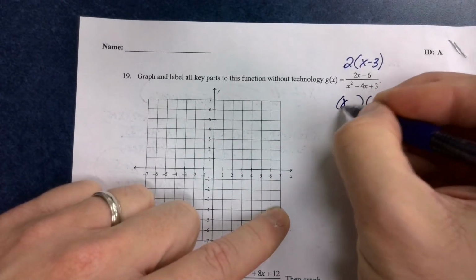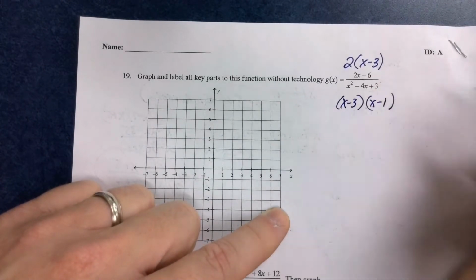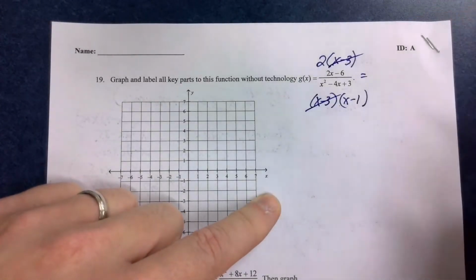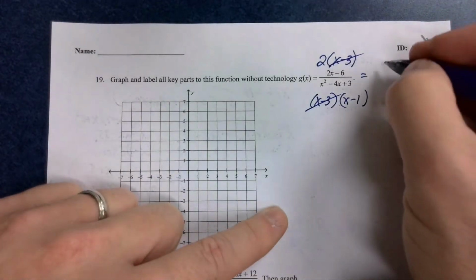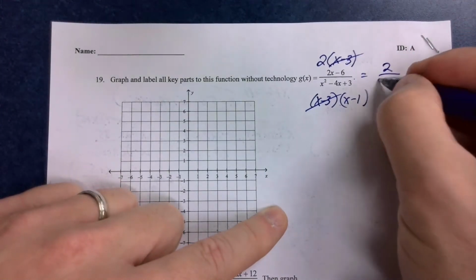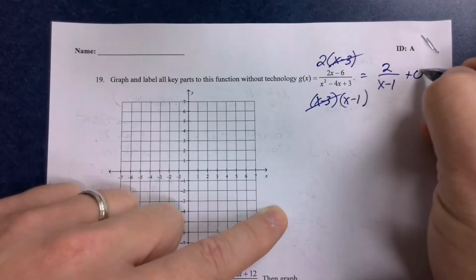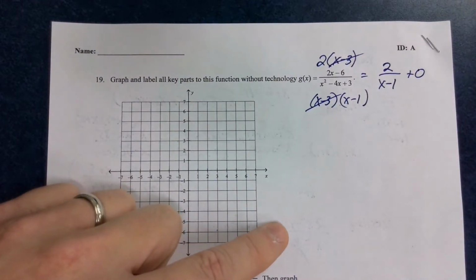Parentheses, x minus 3, x minus 1 equals. That x minus 3 kills that x minus 3. And I'm left with 2 over x minus 1. And there's nothing left, so if you want to call that plus 0, you can call that plus 0.